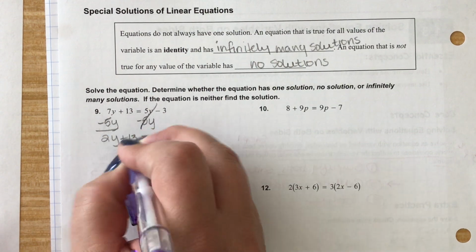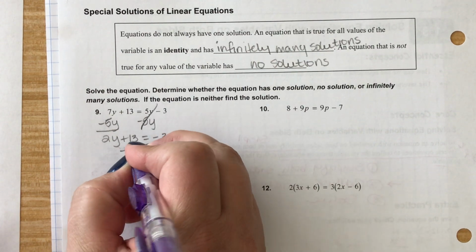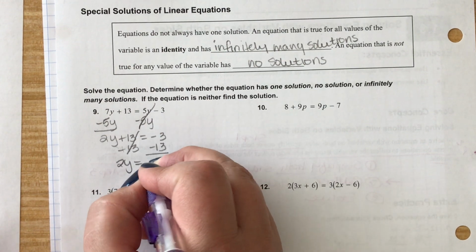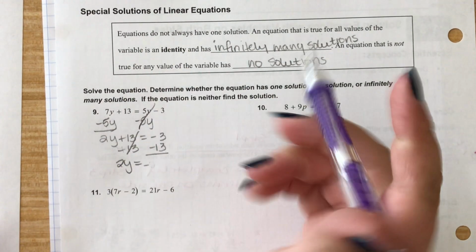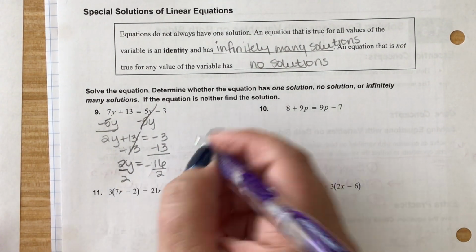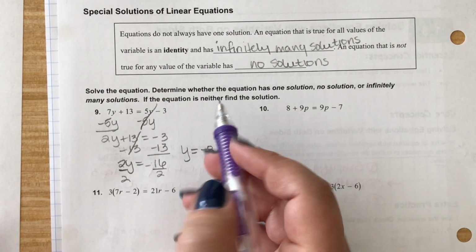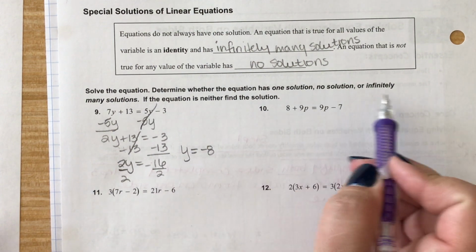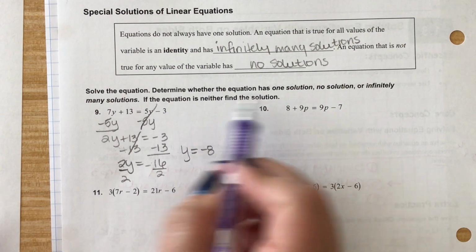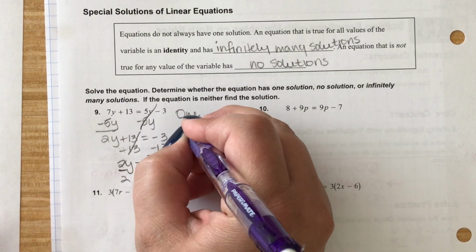So now that I have this, I'll solve for y. That's step 3. So I will get rid of the 13 with a negative 13. So that's 2y equals, well, negative 16. And then we'll divide both sides by 2. So here, this has a solution, one solution, and it is negative 8. So in our directions, it says determine whether the equation has one solution, no solution, or infinitely many. And if the equation is neither, then find the solution, right? So, well, not if it's neither, but if it has one. So this has one solution.